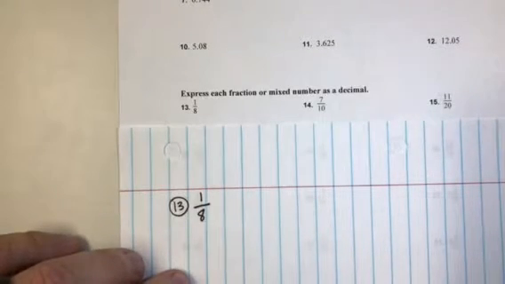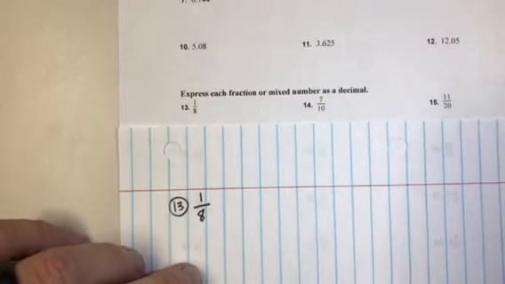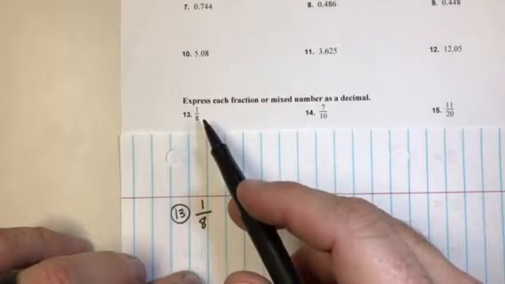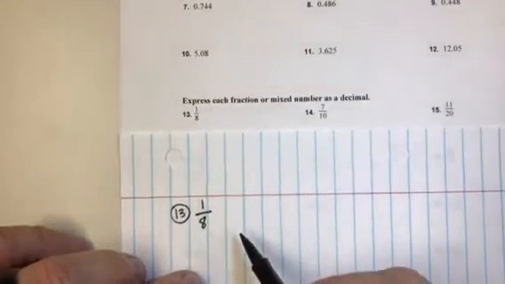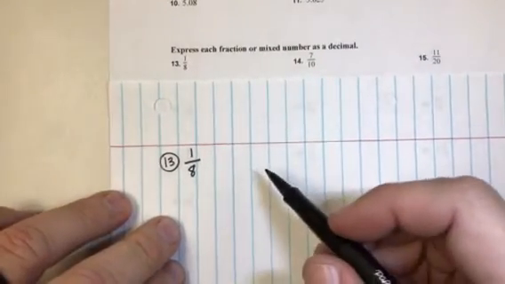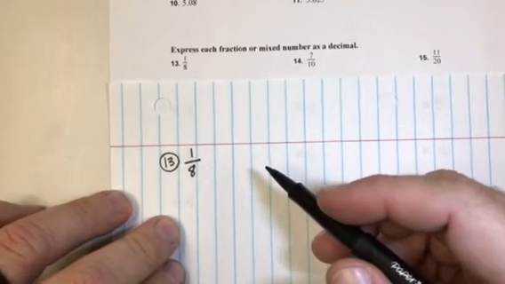All right, we're looking at taking a fraction or a mixed number and expressing it as a decimal. We're going to start with one of the simpler ones here. Number 13 is 1/8. The process that I use, the method I teach my students, is they have to set up the division problem correctly. If they don't, then they get it wrong.